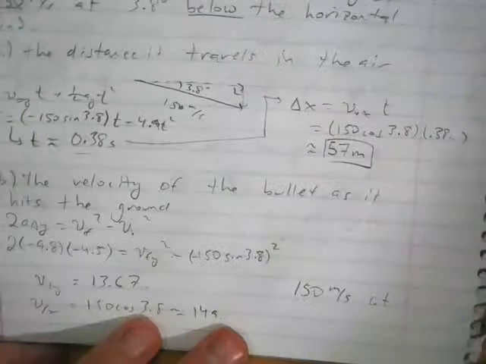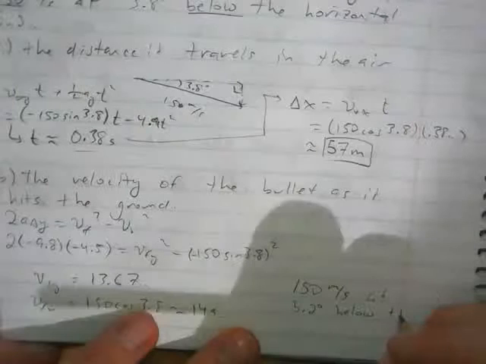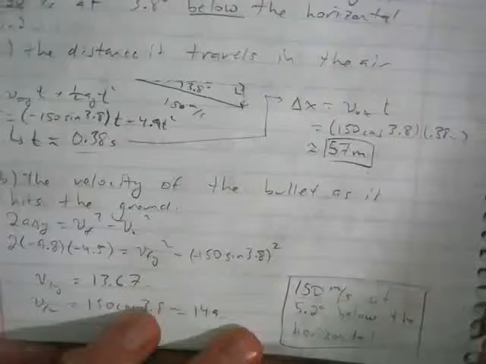And let's see if the angle changed at all. Inverse tangent of y over x. Turns out it's at 5.2 degrees below the horizontal now. So the angle changed more, obviously, than the speed did.